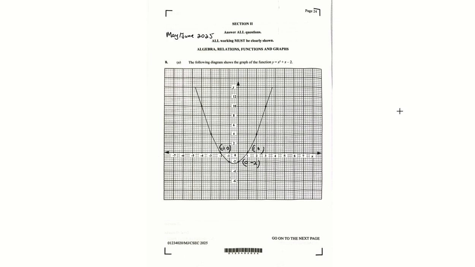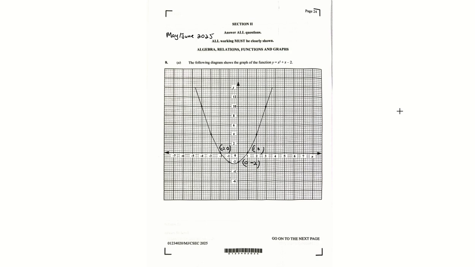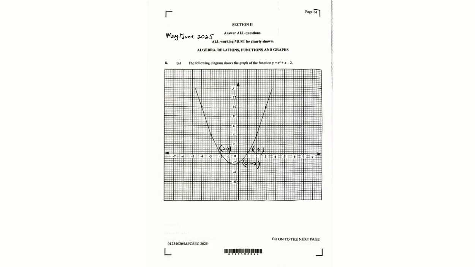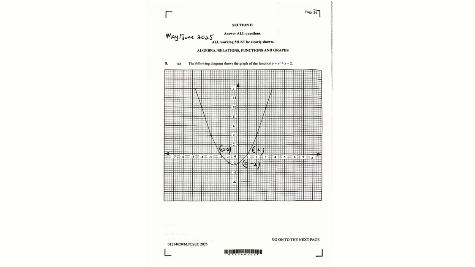We'll use the formula. From the graph, the roots of the function are basically when y is equal to 0. So the solution is x equals negative 2 and x equals 1. The y-intercept, where it intersects the y-axis, we already found: negative 2.